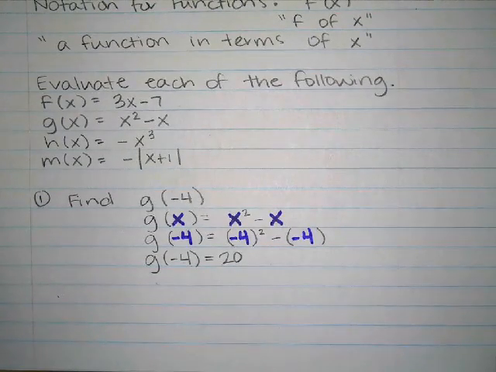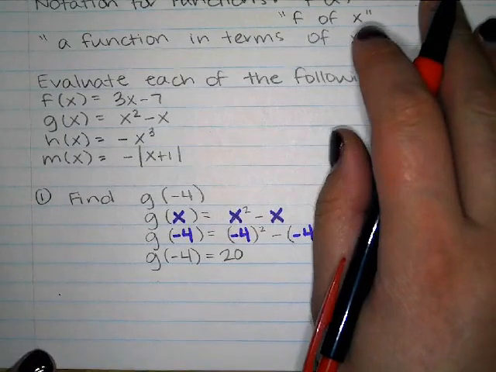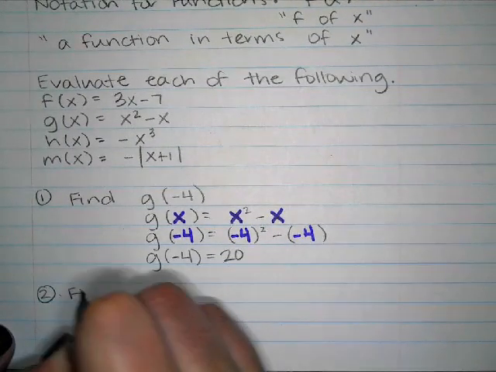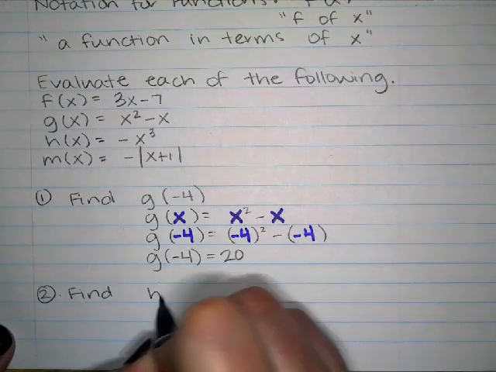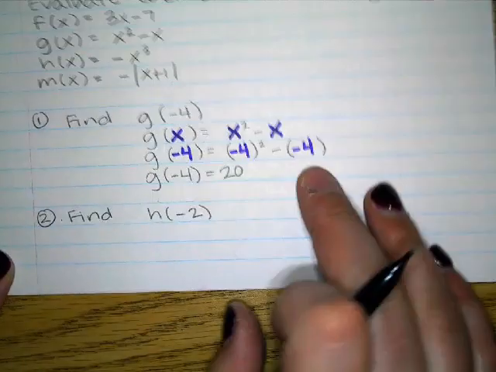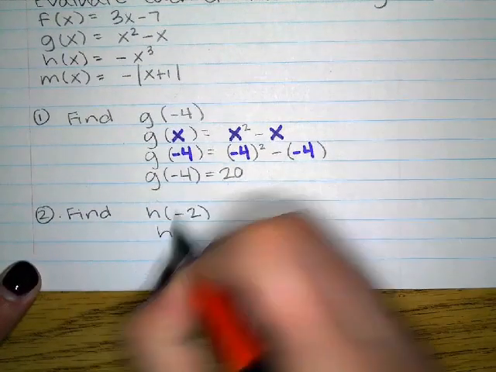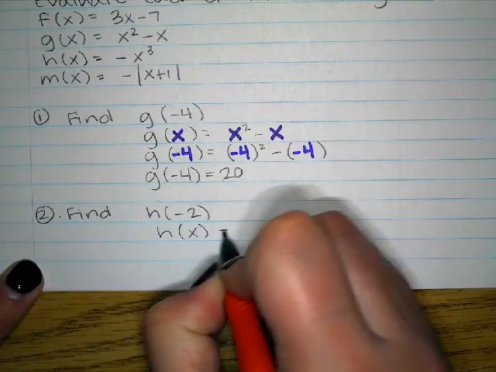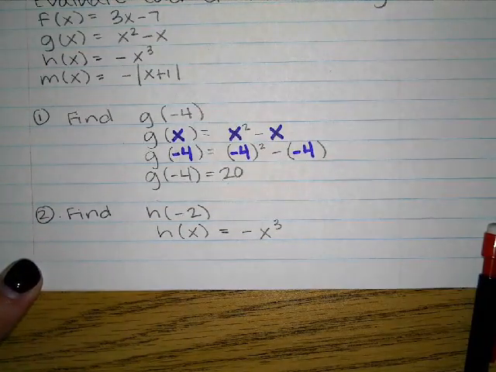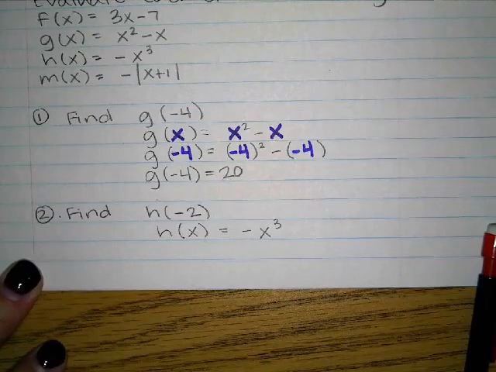Okay, let's try another one. Find h of negative 2. So h of x is negative x to the third. So I'm going to take a color and put that in for x.